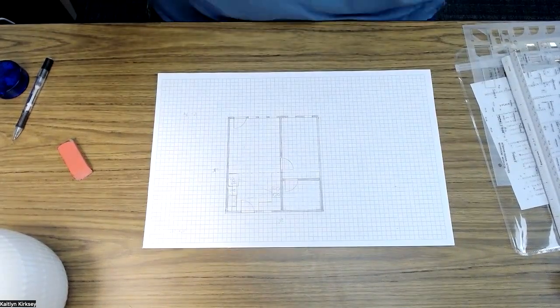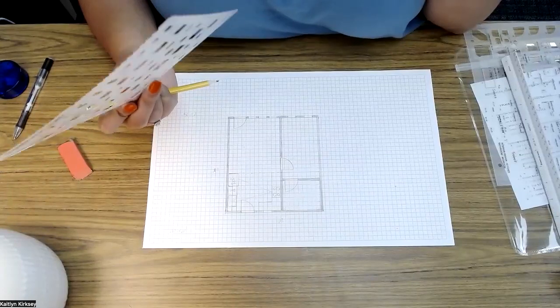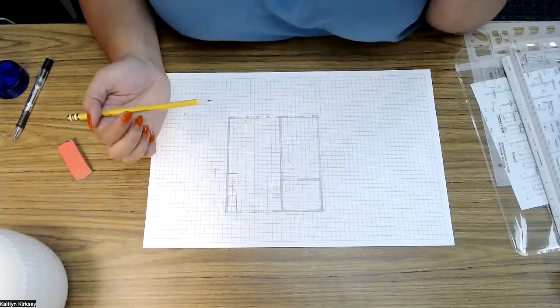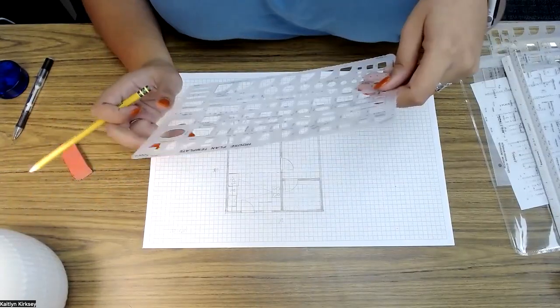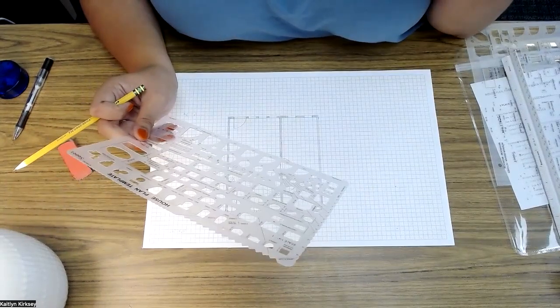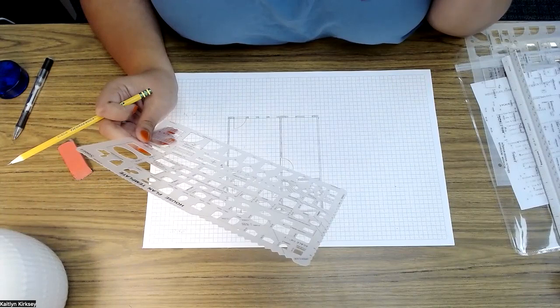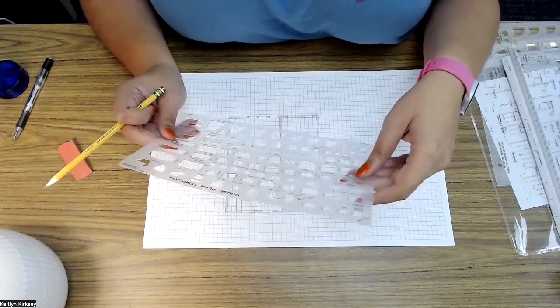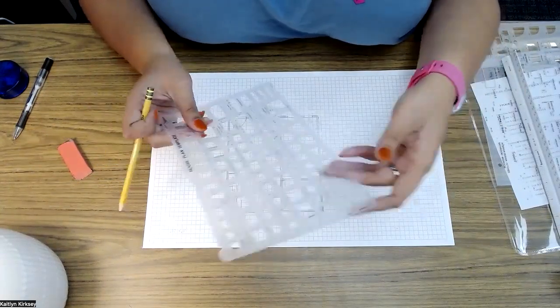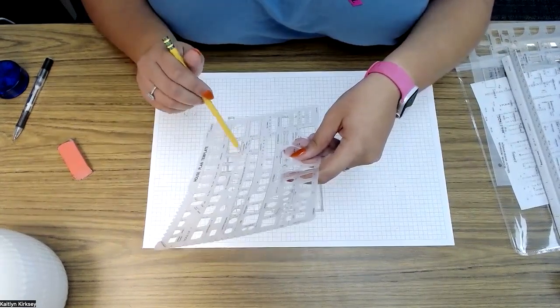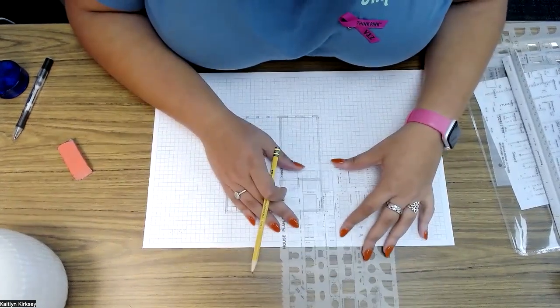So in a full bathroom, you have to have a toilet, a sink, and some type of shower and/or bathtub. Okay, so I'm just going to do a shower, a sink, and a toilet in this bathroom that I'm about to lay out. So I'm going to go ahead and use the shower stencil that they've got here for us.